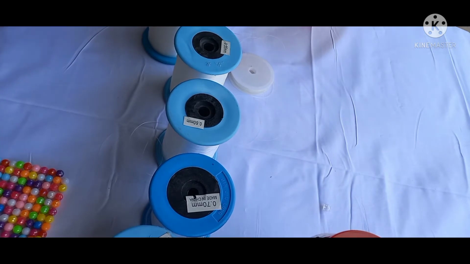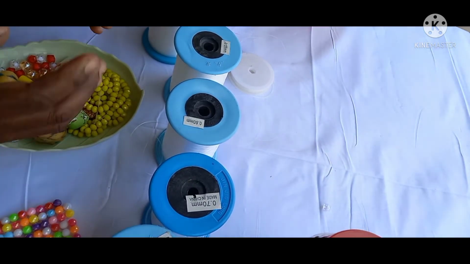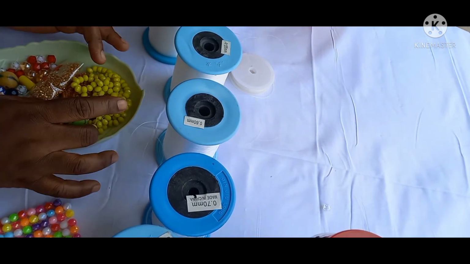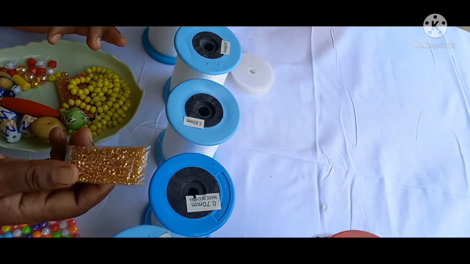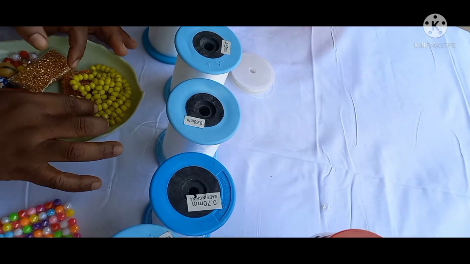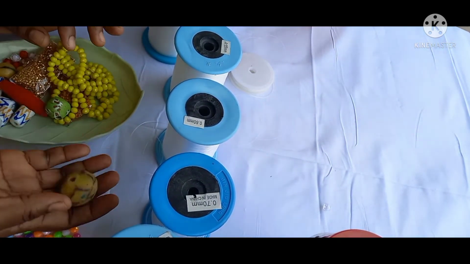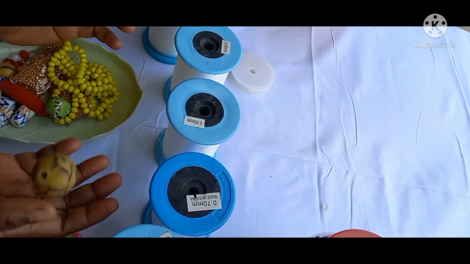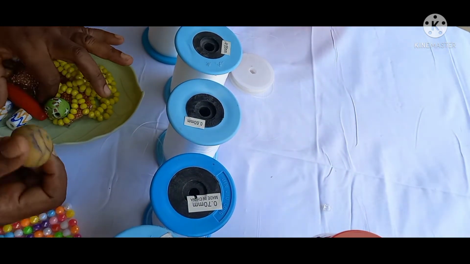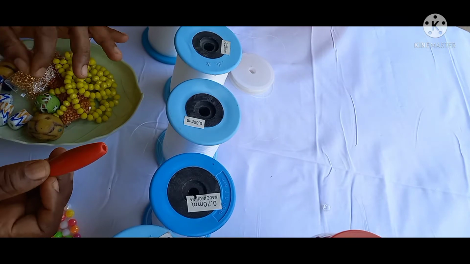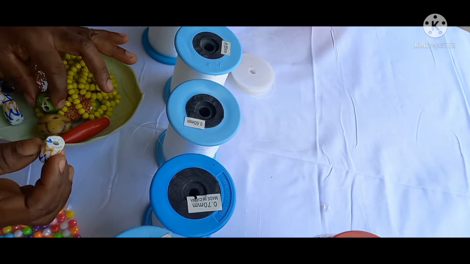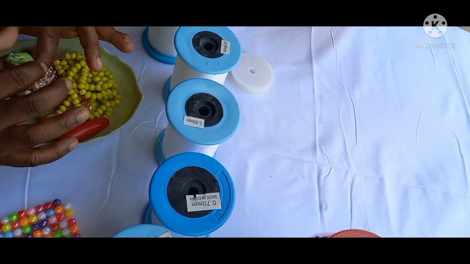So for me, what helps me to determine what fishing line to use is the beads I'm using. Am I using seed beads? Then the hole in the bead, as well as the weight and the type of bead I'm using.